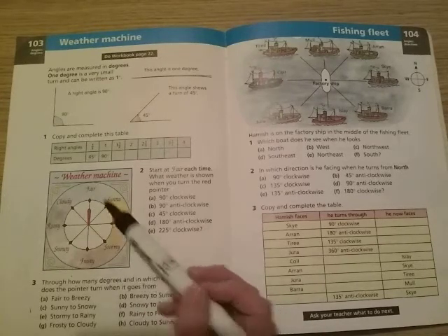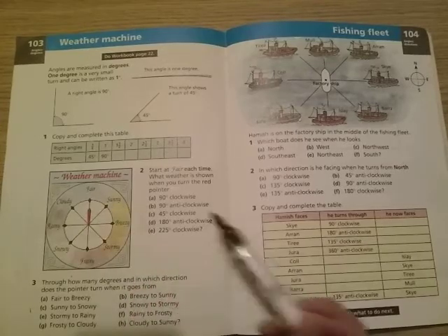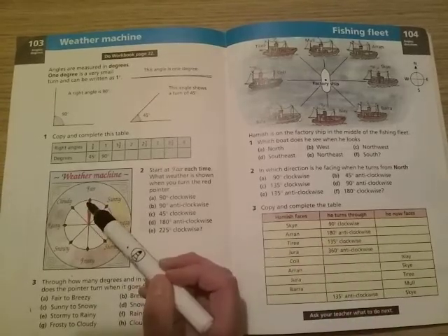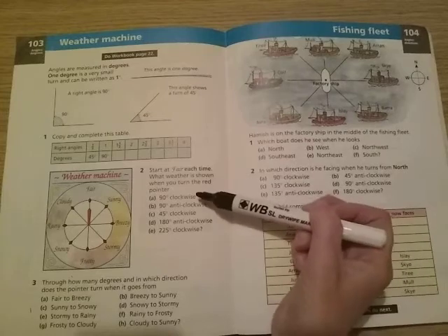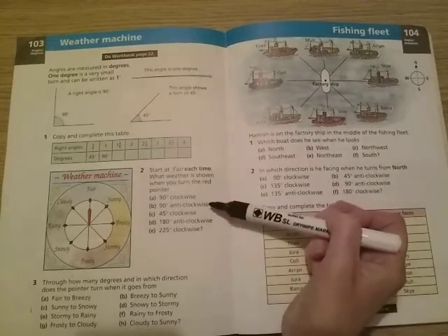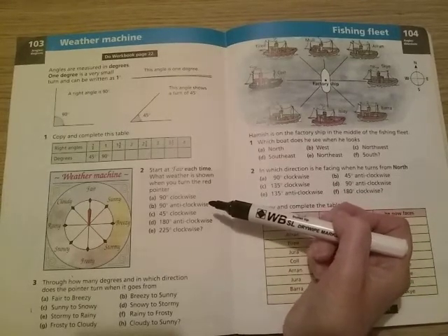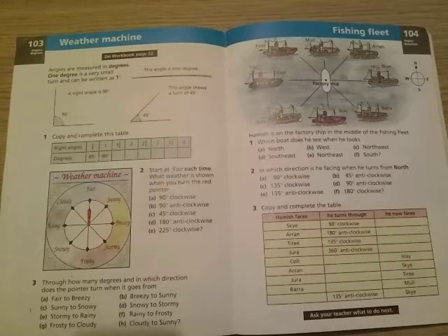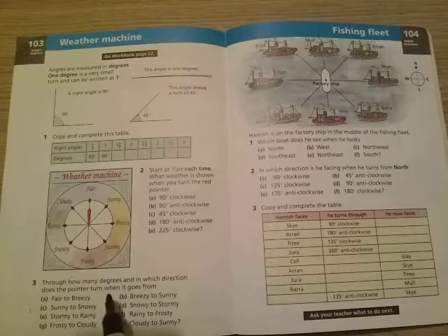They're not the points of the compass, but again, it's been divided into 8 sections. If you start with the arrow pointing at fair and you turn clockwise or anti-clockwise, can you work out where you will now be pointing? At the bottom of the page, can you work out how many degrees and in which direction you're turning if you're going to turn to find these points?